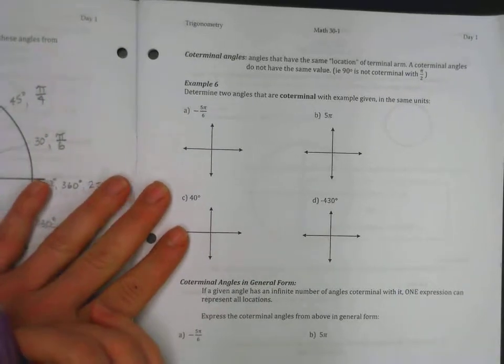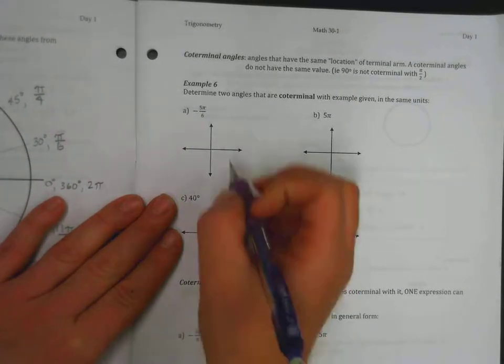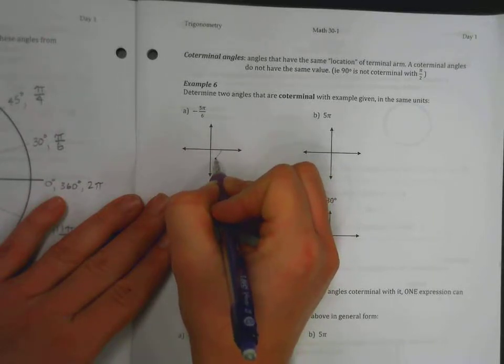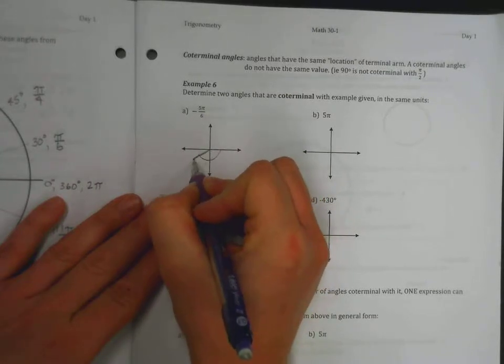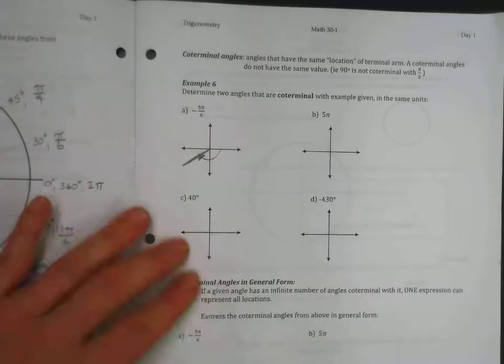So I'm going to start with a negative 5 pi over 6. Well, negative 5 pi over 6 means I'd want to rotate in this direction. Okay, so here's 1, 2, 3 pi over 6, 4 pi over 6, 5 pi over 6. Here is my rotation, and it's a negative rotation.